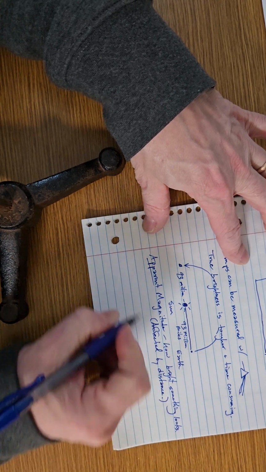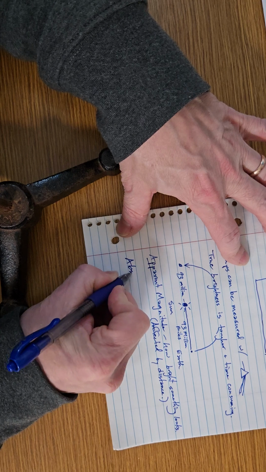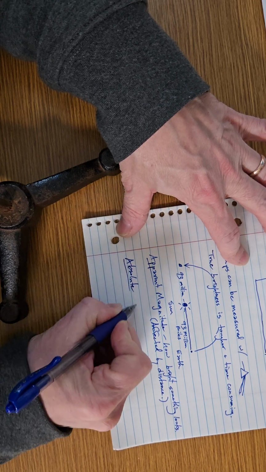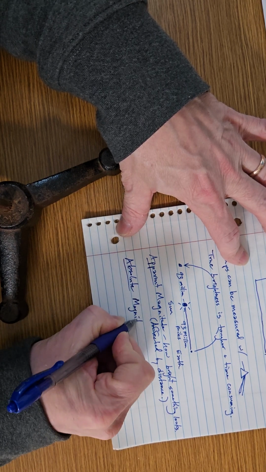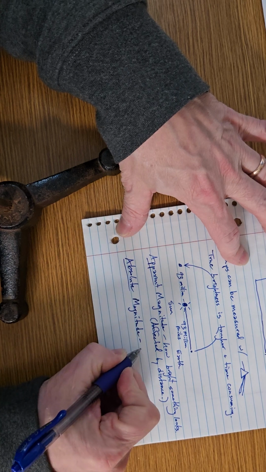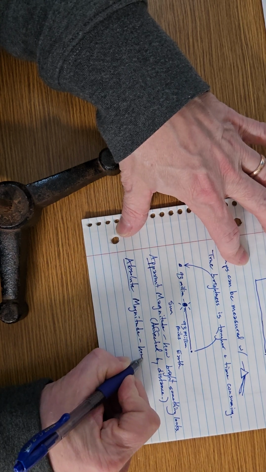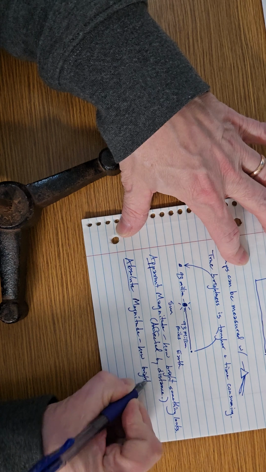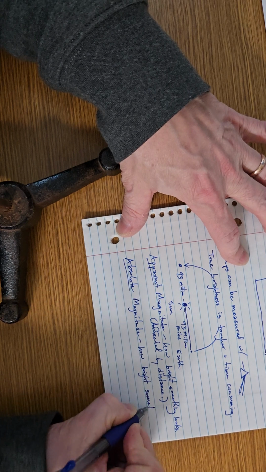Here's what true brightness is. Absolute magnitude. This is how bright something really is. I have to slow down so I can write this.